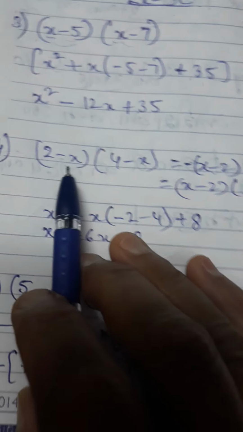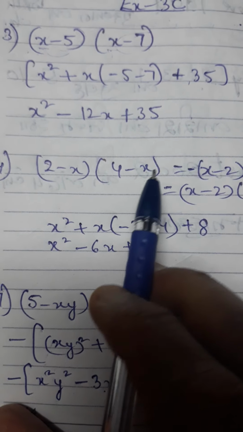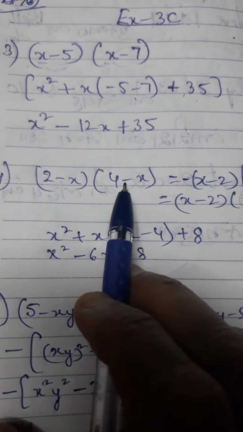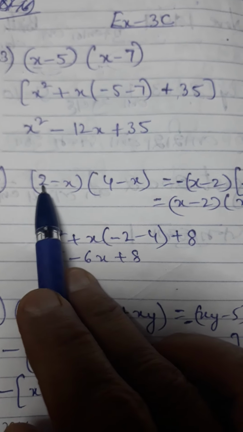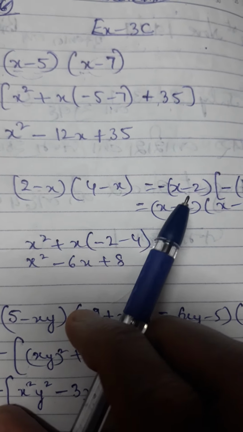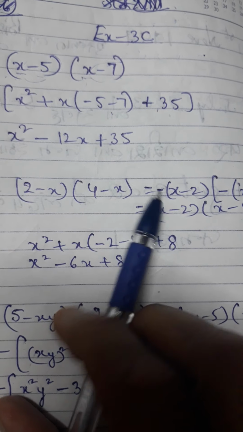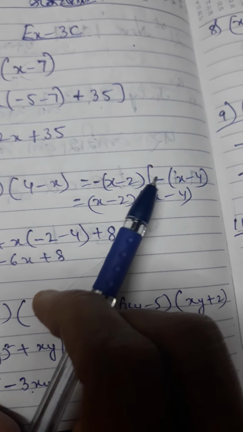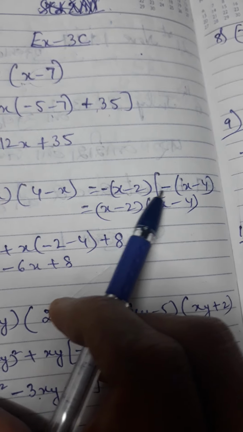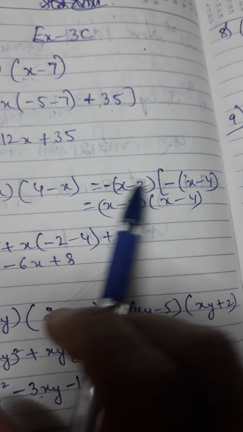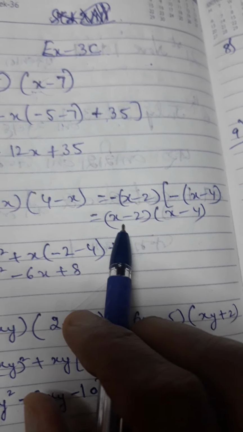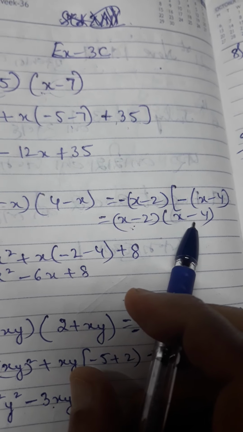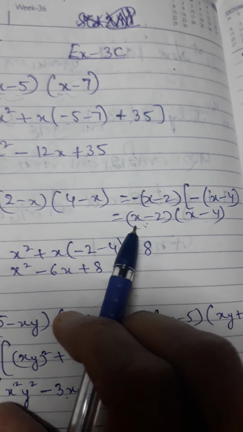Now here in the fourth question you can see the first term is not the same, but second term is the same. So we can make the first term same, because 2 minus x can be written as x minus 2 if we take negative out. Similarly 4 minus x can be written as x minus 4 if I take negative out. So this minus minus gives you plus, and I am left with x minus 2 into x minus 4. The same way we proceed, x square plus x.